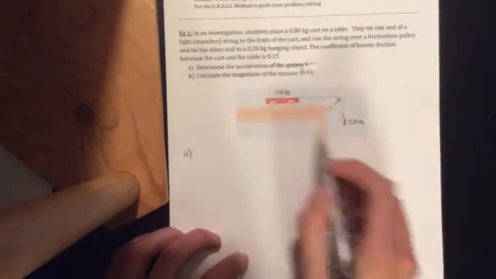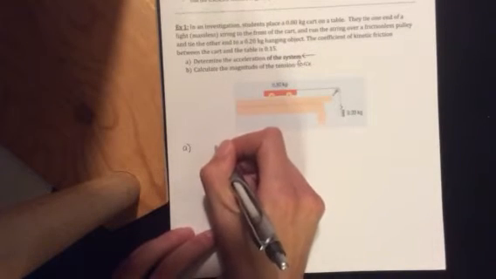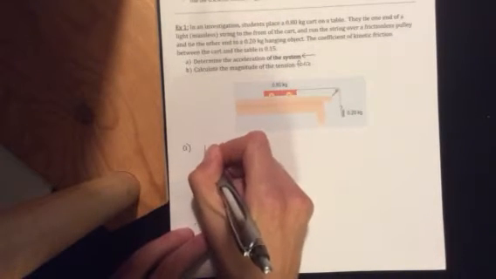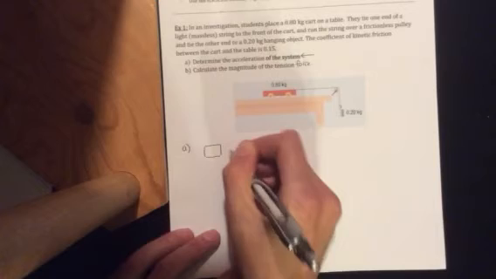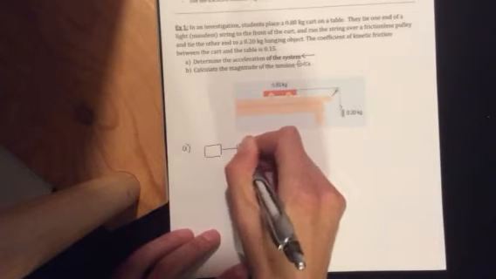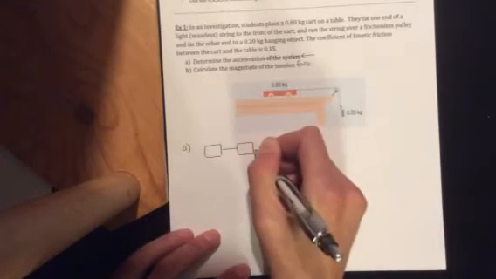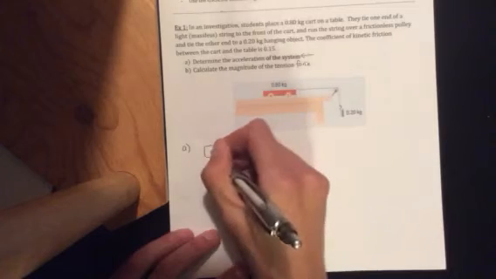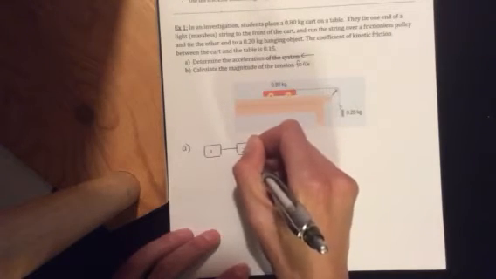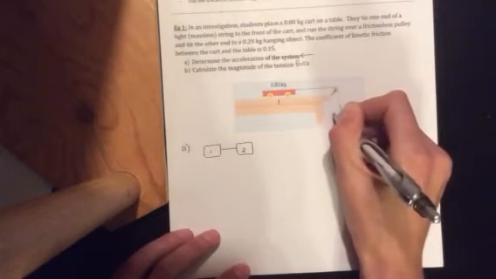So because it's looking for the system, that means we're looking at the masses as a whole. So what we did last week was we learned how to draw those masses in a train-like setup. So kind of like the train question we did. So this is mass 1, this is mass 2, this is mass 1, this is mass 2.